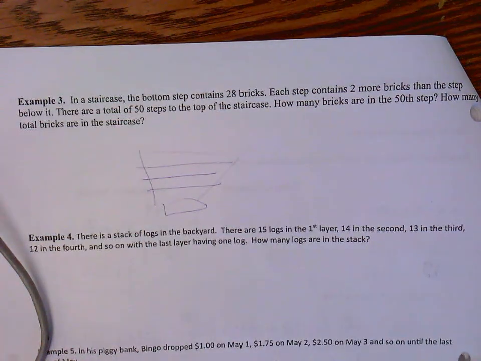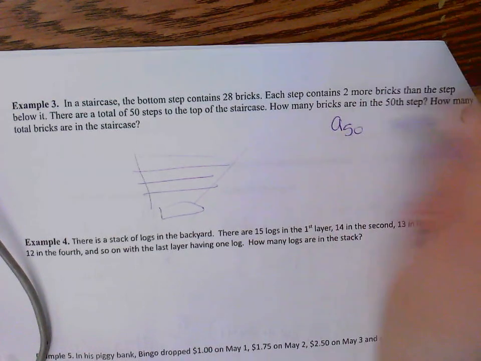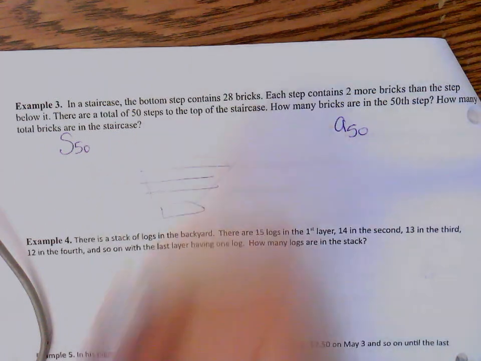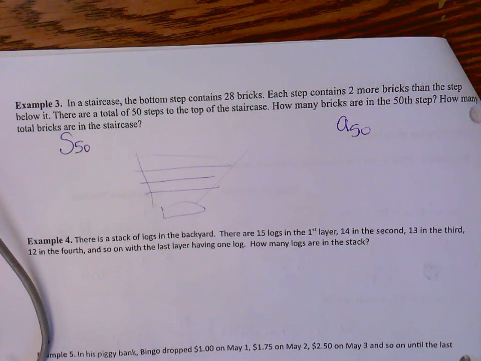There's a total of 50 steps to get you to the top of the staircase. How many bricks are in the 50th step? That's kind of like A sub 50. And then how many total bricks are in the staircase? That's S sub 50. So one of them wants you to do the arithmetic sequence part, and one of them wants you to do the arithmetic series part.